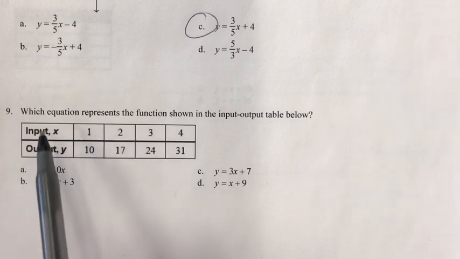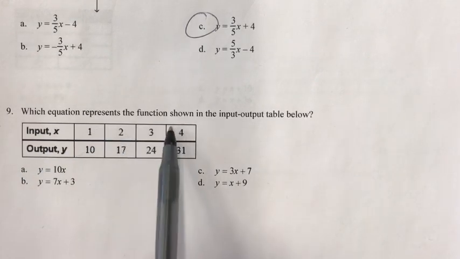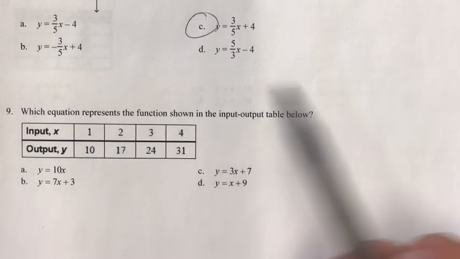All right, what I'm going to do is I'm going to plug in these numbers for x and see if I get these numbers for y. If I do, I have my answer. If I don't, I don't.